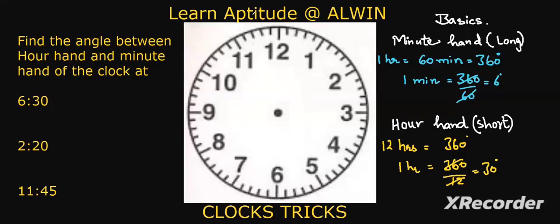To understand the questions based on clocks, we need to understand the basics of a clock first. We all know that there are two hands of a clock. One is a minute hand, another is an hour hand. A minute hand in 1 hour, that is 60 minutes, crosses 360 degrees. So if I draw a minute hand here, in 1 hour it takes a complete rotation and moves back to its position. That means in 1 minute, it is covering 6 degrees. 360 by 60 is nothing but 6 degrees.